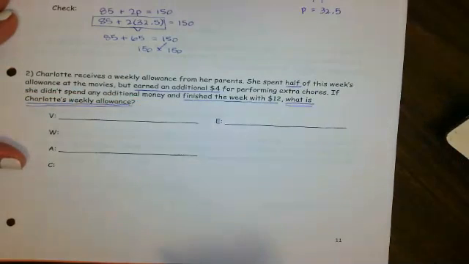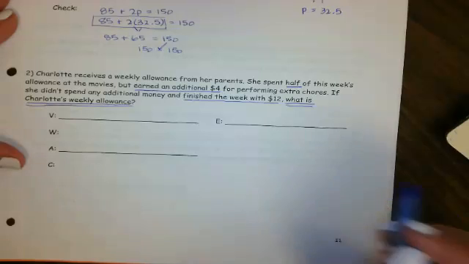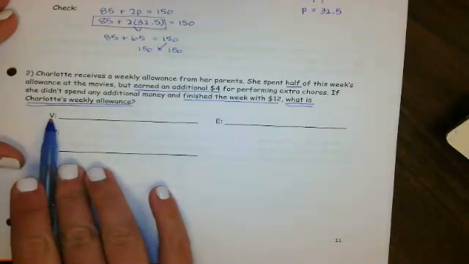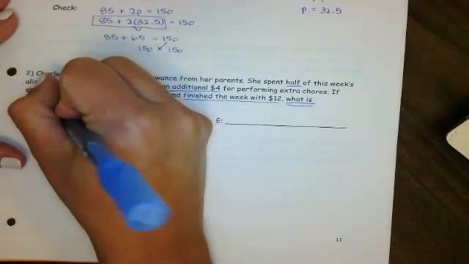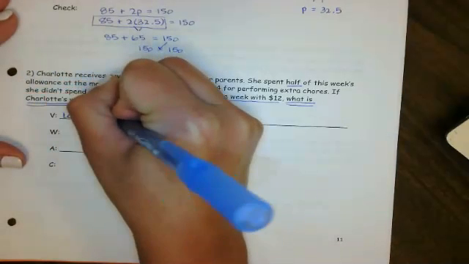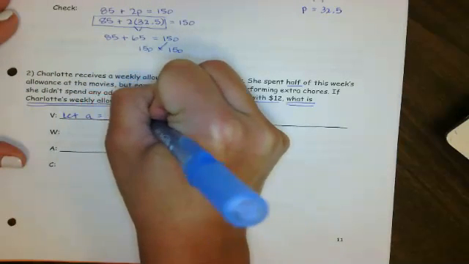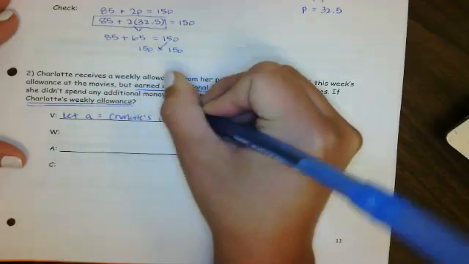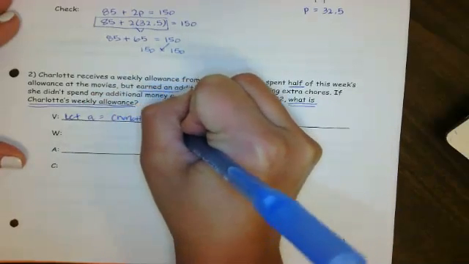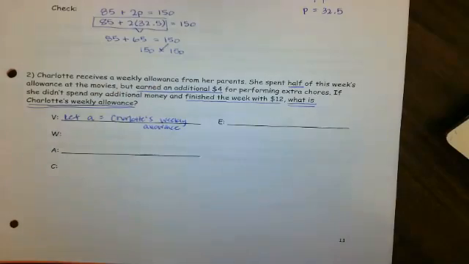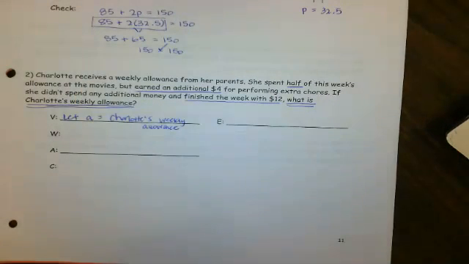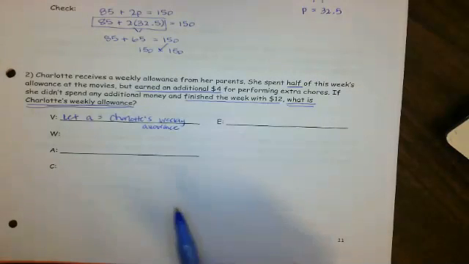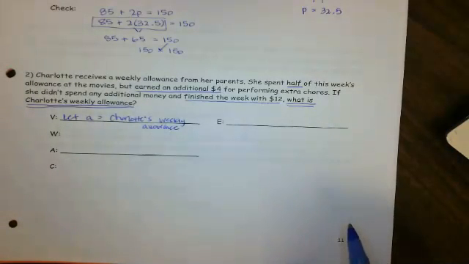Okay, so just like in ELA where you restate the question, that's the variable. What is Charlotte's weekly allowance? So I'm going to say let A equal Charlotte's weekly allowance. Okay, now I want you to go back, reread the problem, and see if you can write the equation, okay? And then pause the video and check and see if your equation's correct. Okay, so pause, try to write the equation, and then unpause.